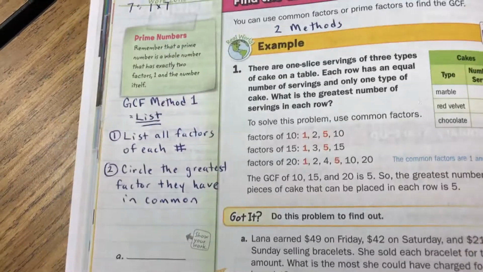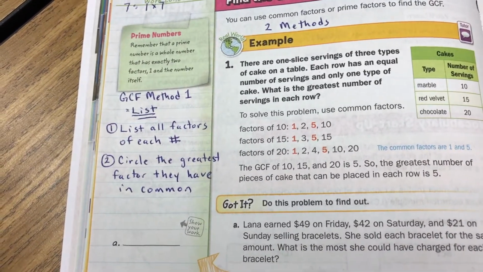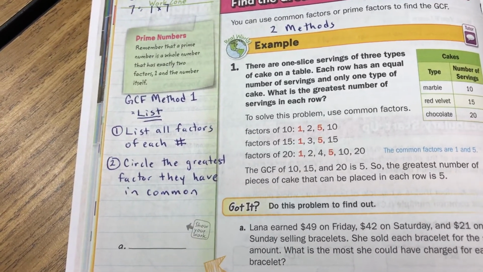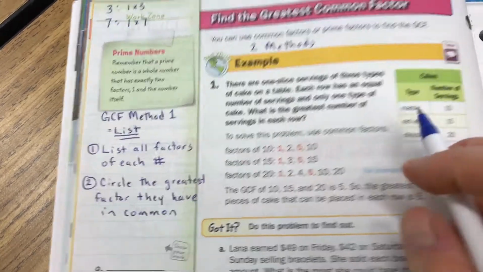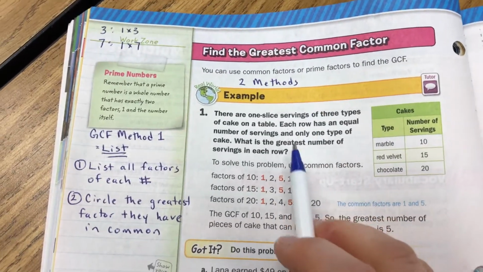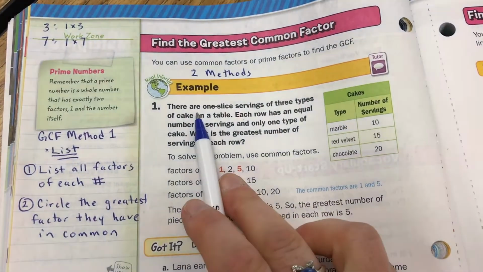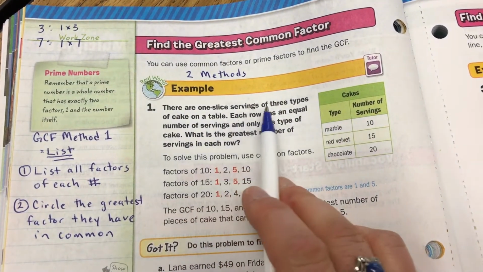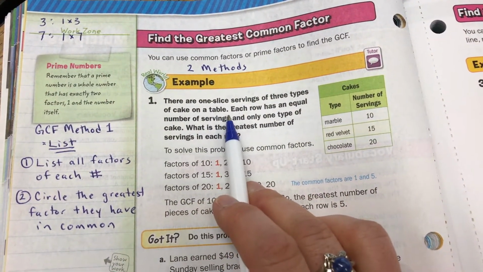Now let's just look over here and see what that looks like. There's a little story problem here, and I'm going to talk to you about story problems because there are key numbers or key words that you look for in story problems for greatest common factor. Follow along with me. It says there are 1 slice servings of 3 types of cake on a table.